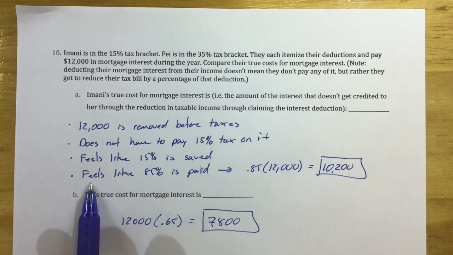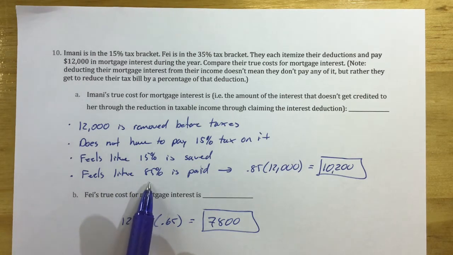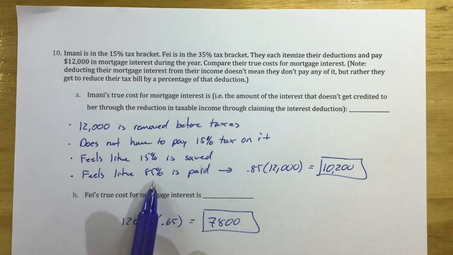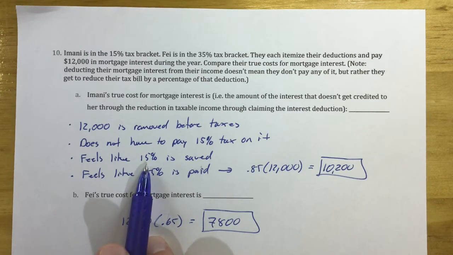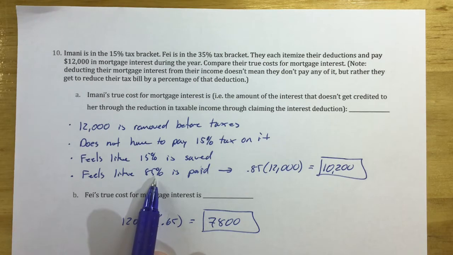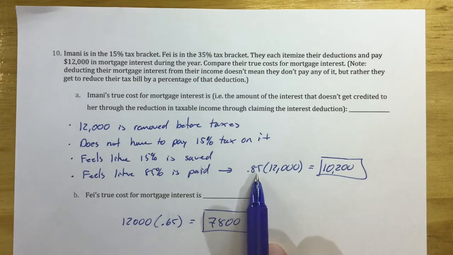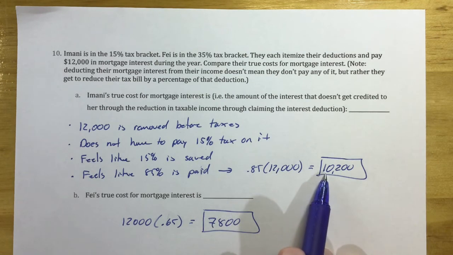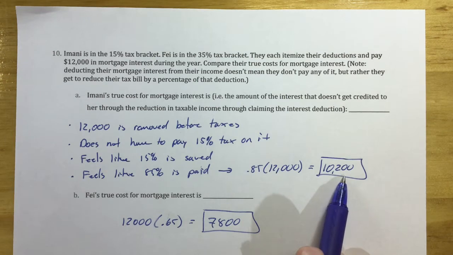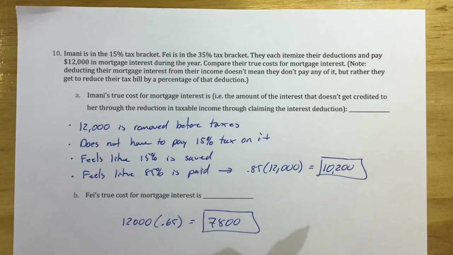But it does feel like she's paying 85% of it. So if she's going to save 15% because it never went through the taxes, and gets to keep that money, 85% of it is what she's actually paying. Right? She's paying $12,000, but because she's not paying 15% taxes on it, to her in the end, it's going to feel like she's really only paying 85% of that. So you multiply 85% by 12,000 and you're going to get this amount of money here. That's probably about the best I'm going to be able to describe that. So I hope that worked out somewhat fine.